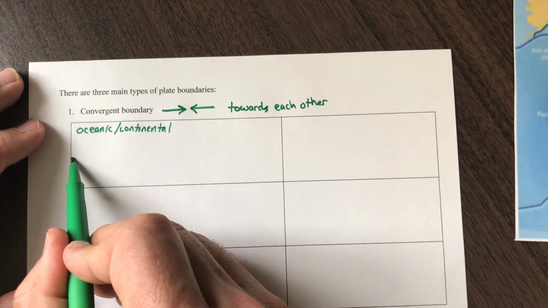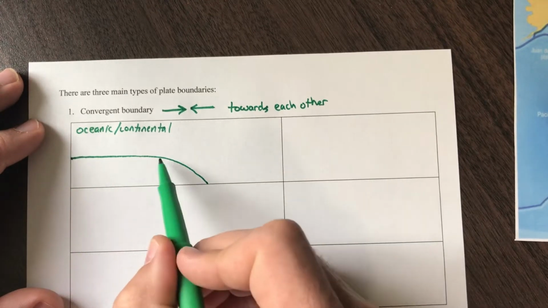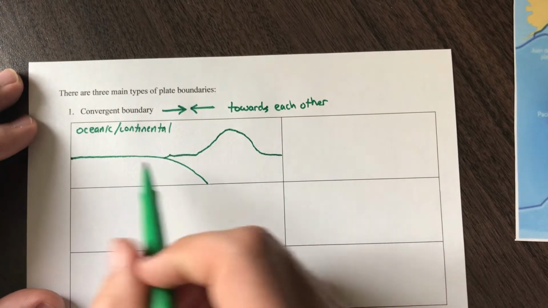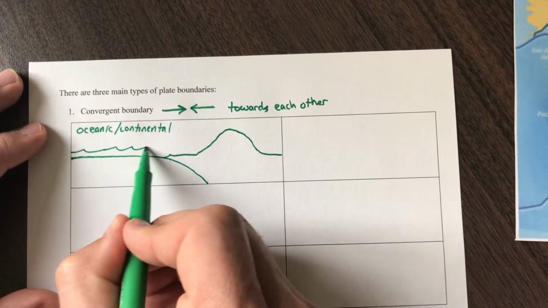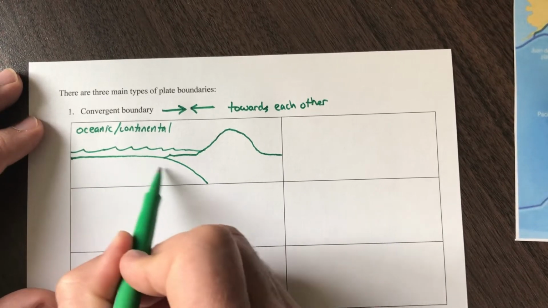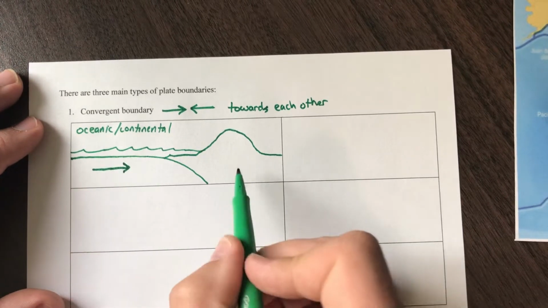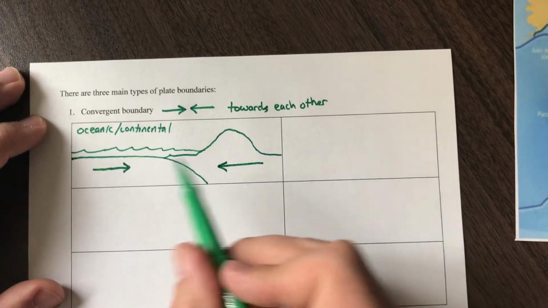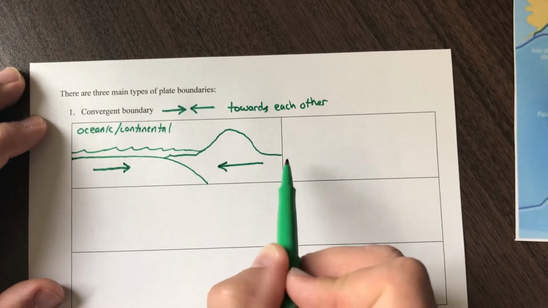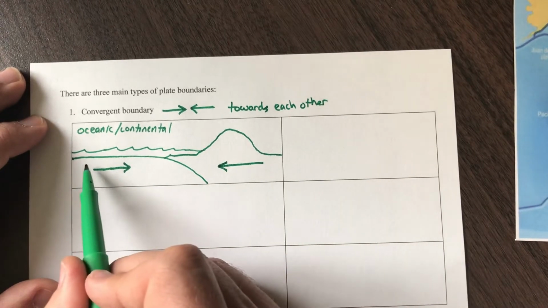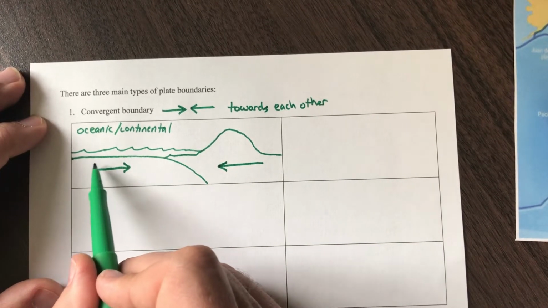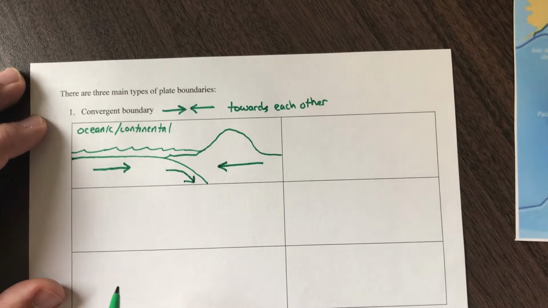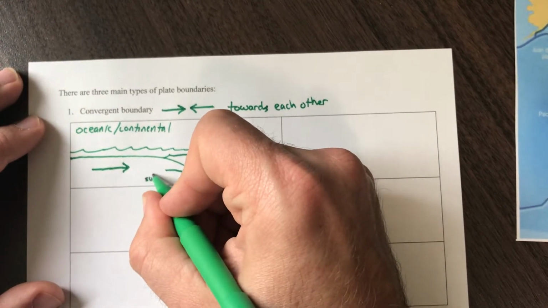Let's draw. Now what I'm drawing here is, and let's put some sea waves here. This right here is an oceanic plate, and it's moving in this direction. This is a continental plate, a big land mass, and it's moving in this direction. And as they're colliding, the continental plate, which is much thicker but less dense, and the oceanic one, which is going to be thinner but more dense, this oceanic plate is going to be forced downward into the mantle. We call this process subduction.